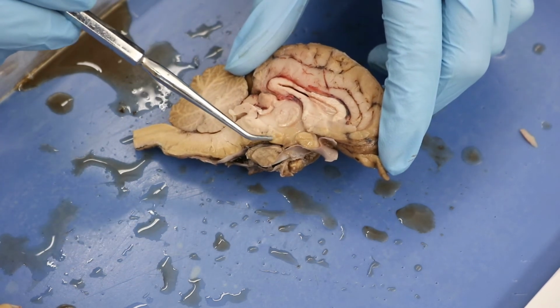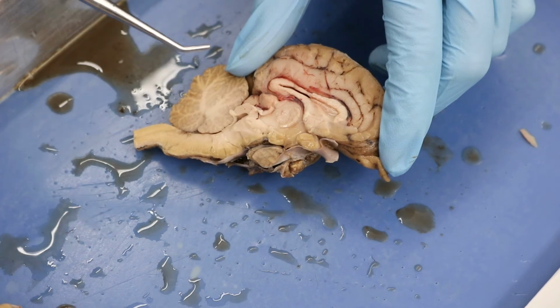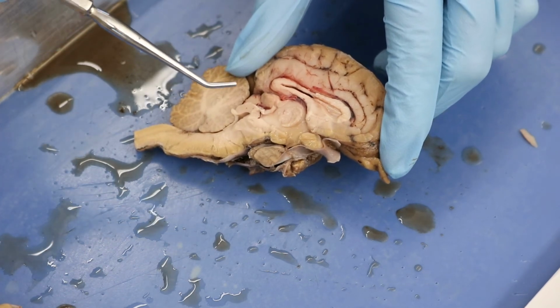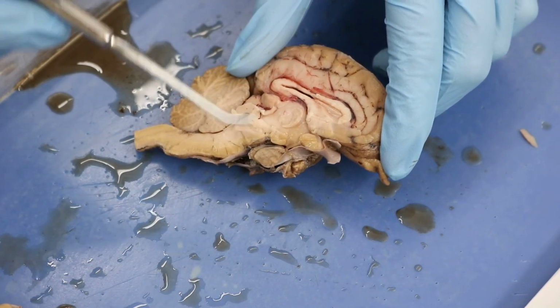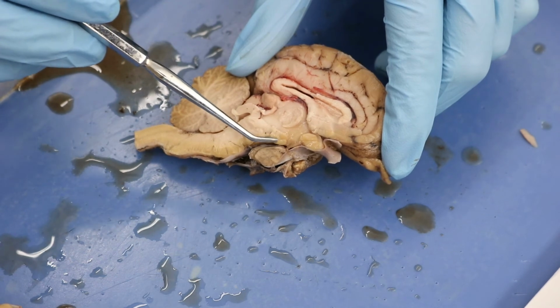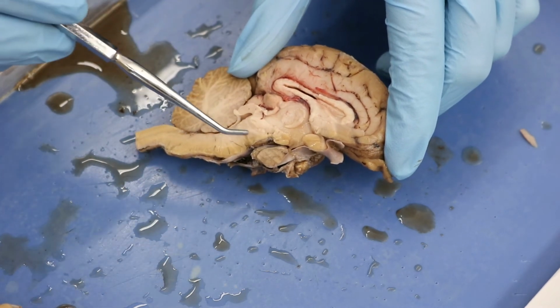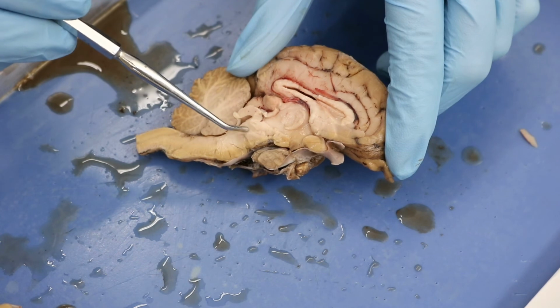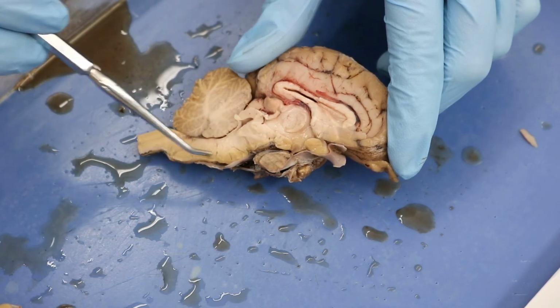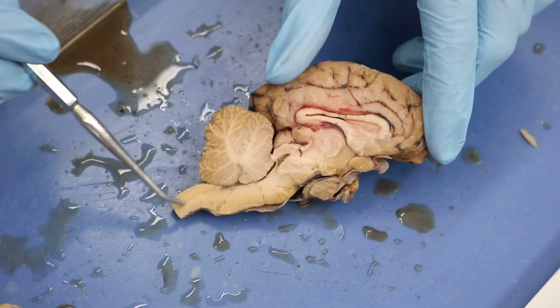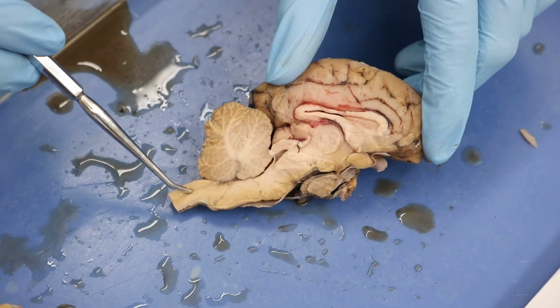Now, just under his snout area, this kind of spot here would be the mammillary bodies. Mammillary bodies is right here, okay? We also have the midbrain here, the pregnant seahorse's belly, the pons here, and our medulla oblongata.